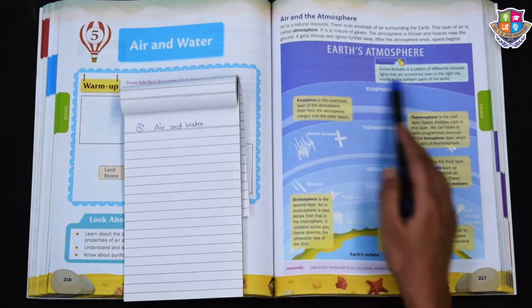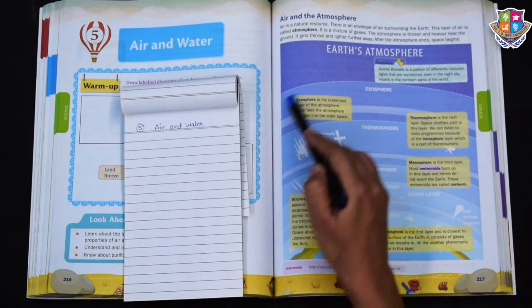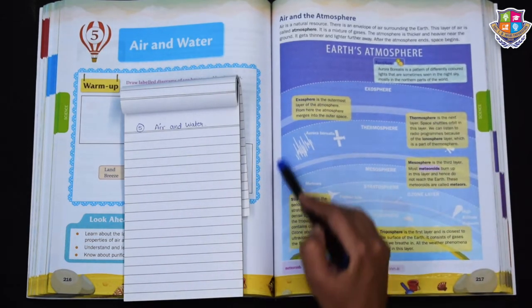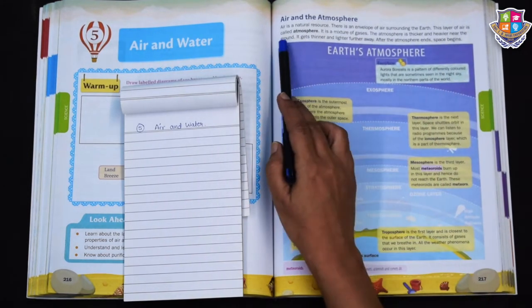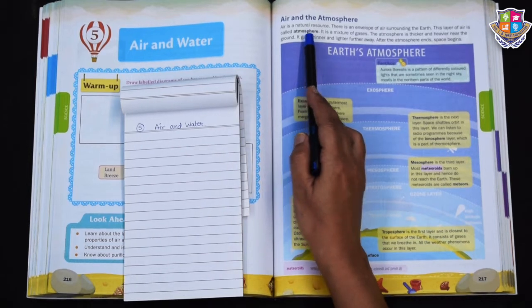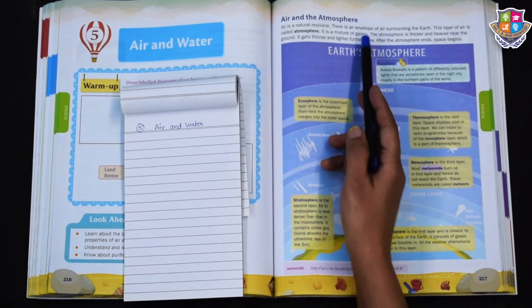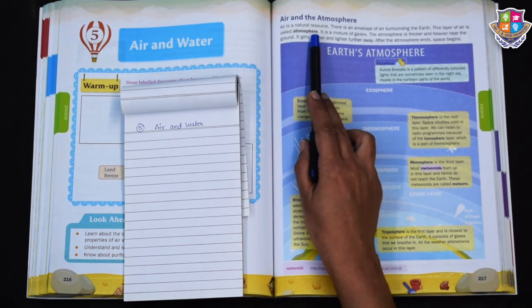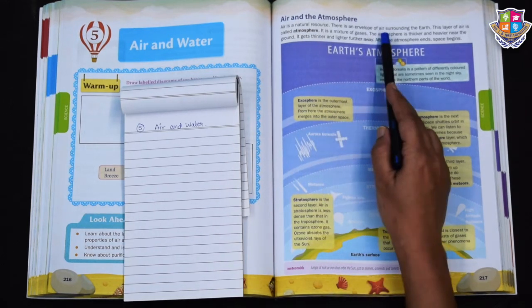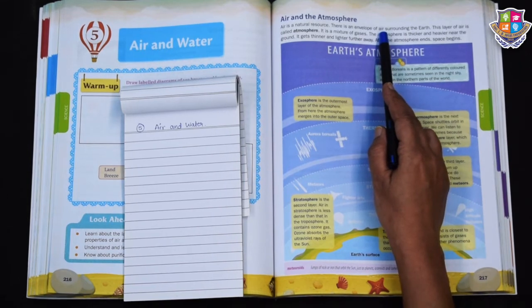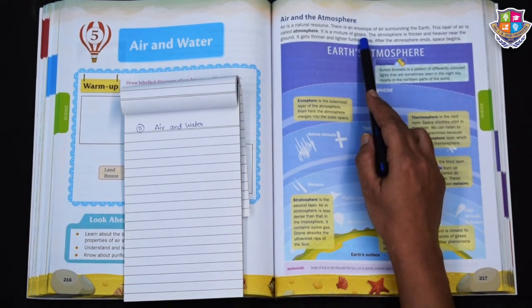In the same way, the surrounding air is enveloping the earth, isn't it? This layer of air is known as our atmosphere. It is a mixture of gases, and this air is made up of different forms of gases.